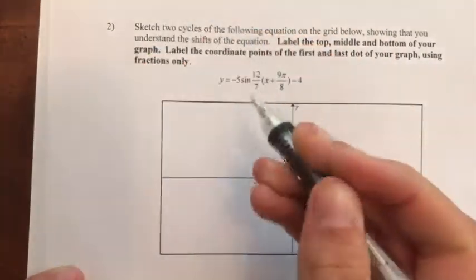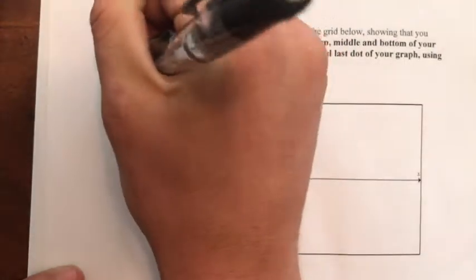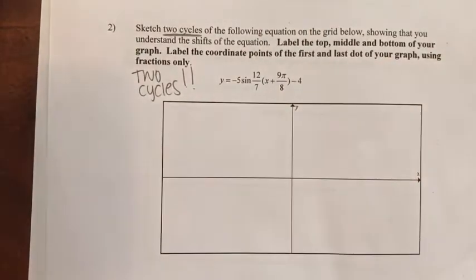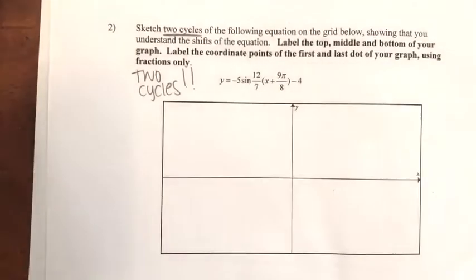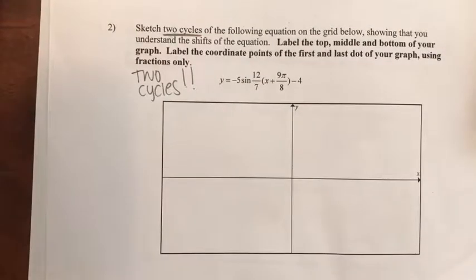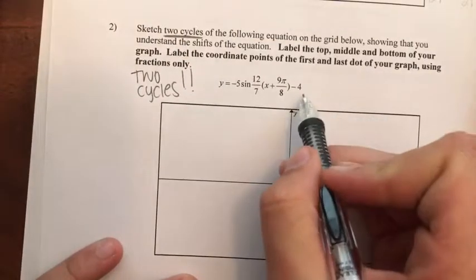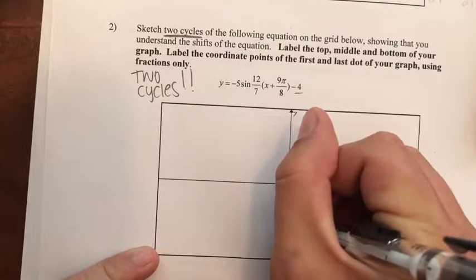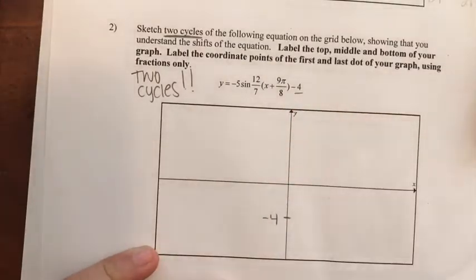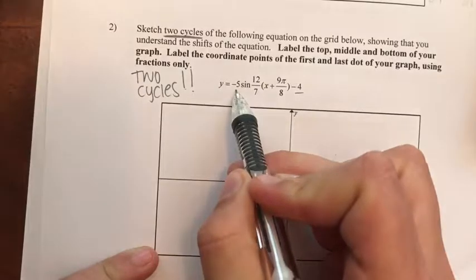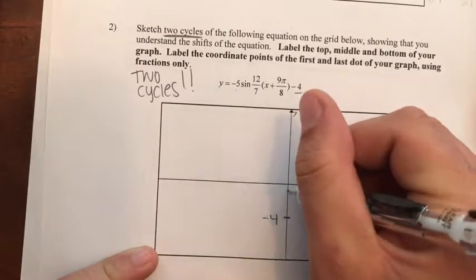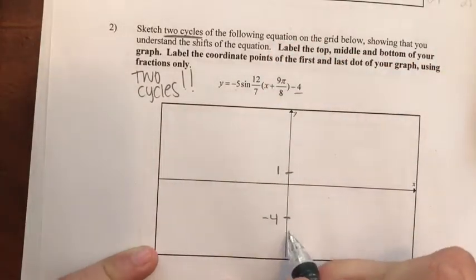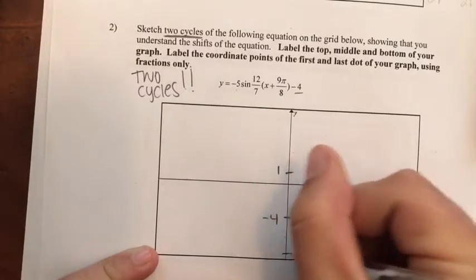So first we have to take notice that this one says 2 cycles. So it'll be similar to the other one, but we'll be doing 2 cycles, okay? So first we're going to look at the y value that's already given to us, which will be -4, and we're going to go ahead and plot that on the y-axis at about -4. And then we're going to look at this number. Now this number means you're going to go up 5, 1, 2, 3, 4, 5, which would get you to +1. And then also down 5, which would bring you to -9.